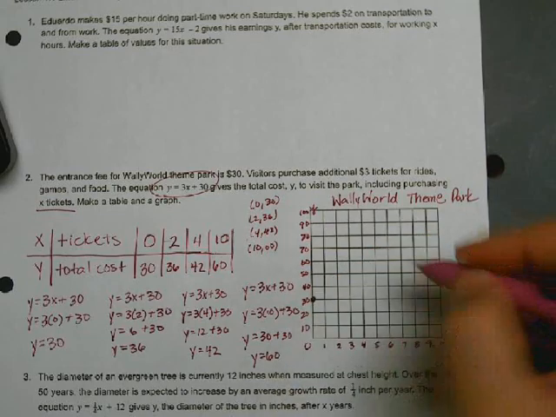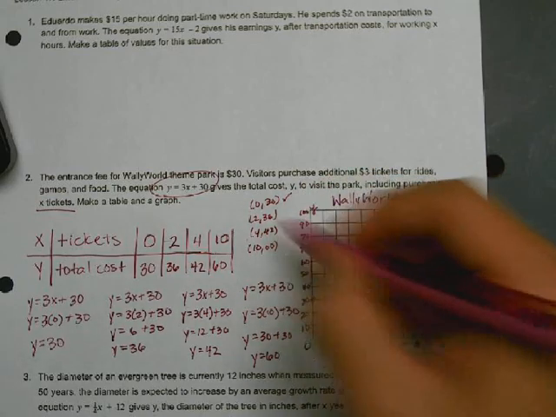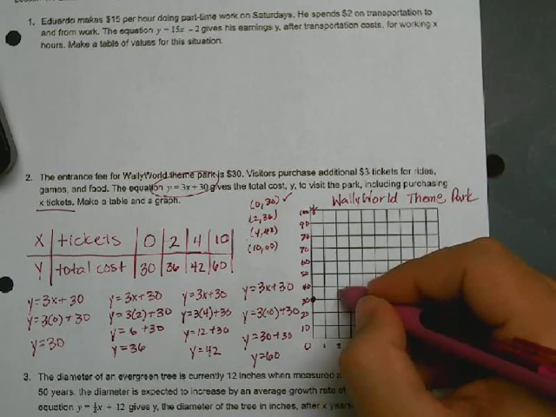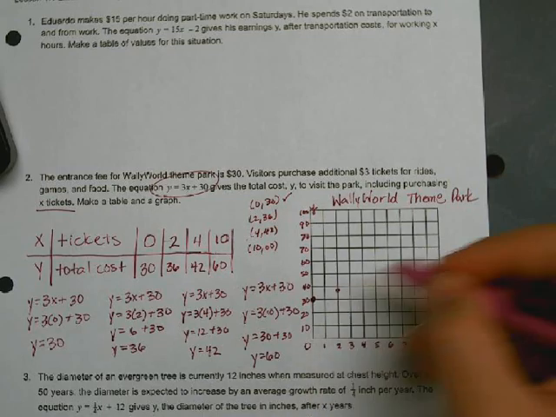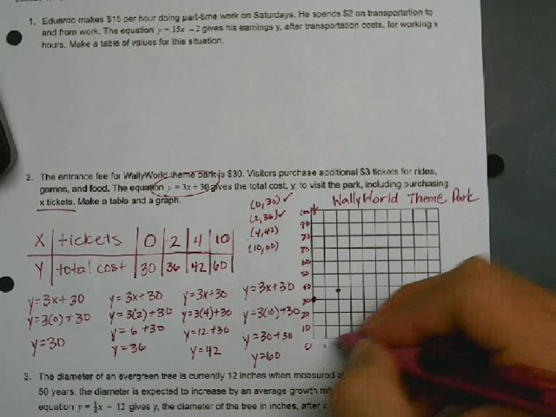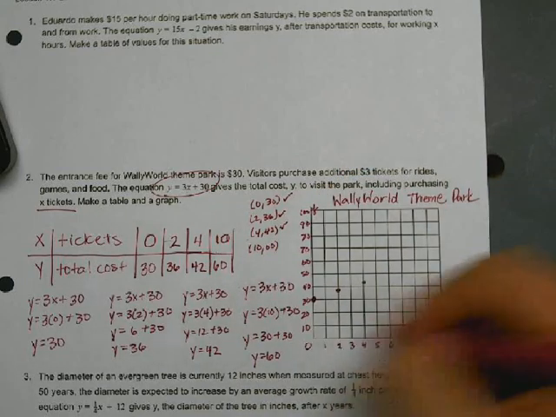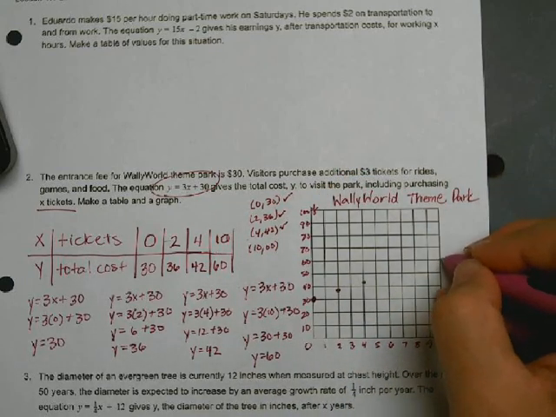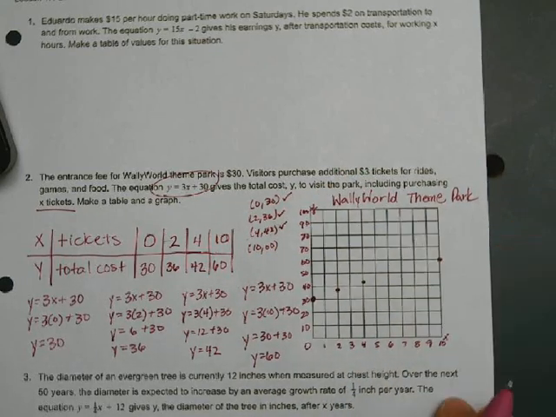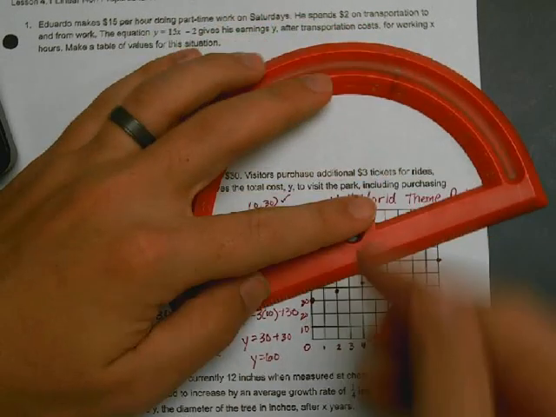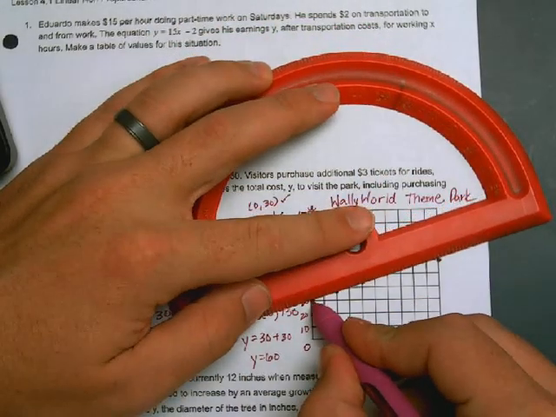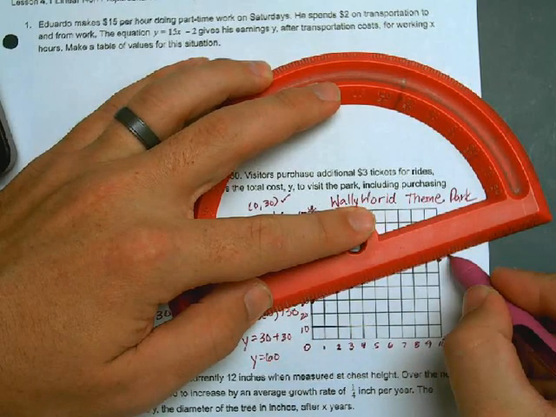My next point is 2, 36. So 2 and then 36, which would be just past that 30. 4, 42. So 4, 42 would be just past that. And then 10, 60. So 10 and then 60 is up here. Then from there, I'll take my straight edge and I will graph this line as straight as possible. Okay.